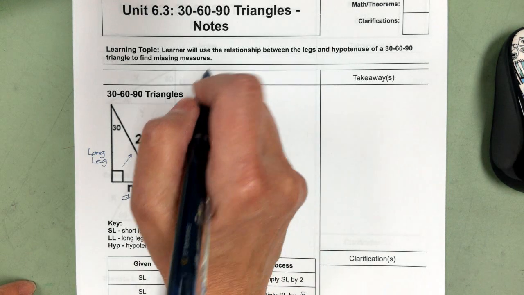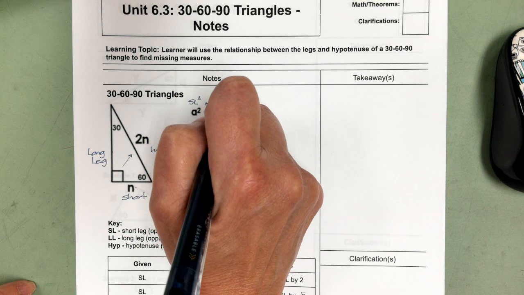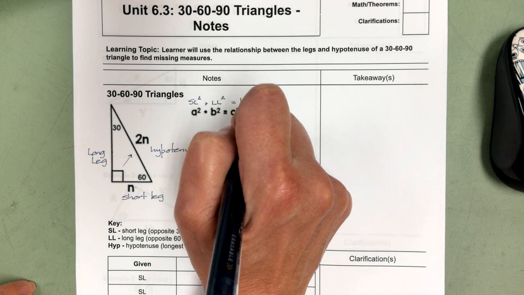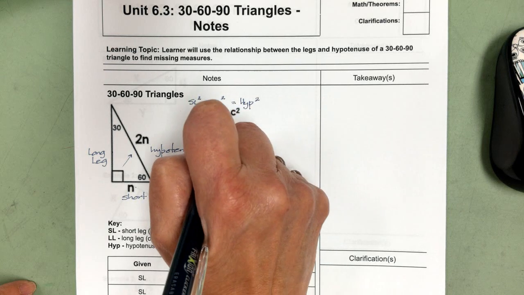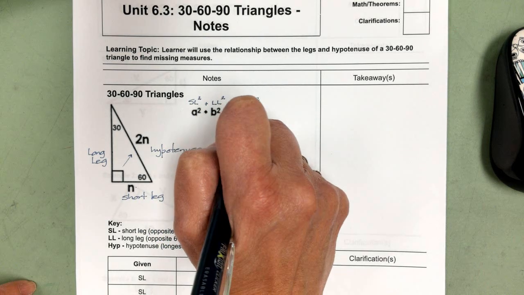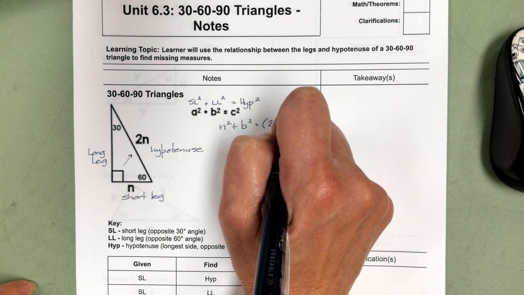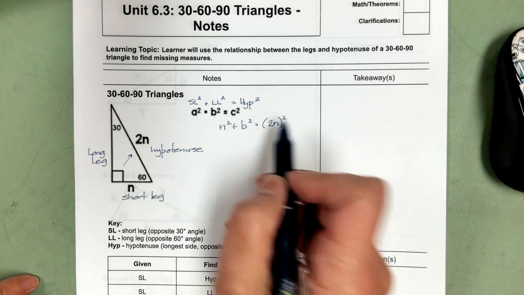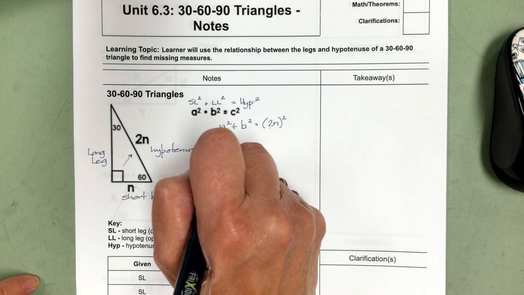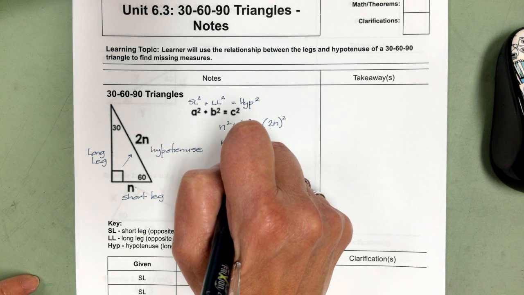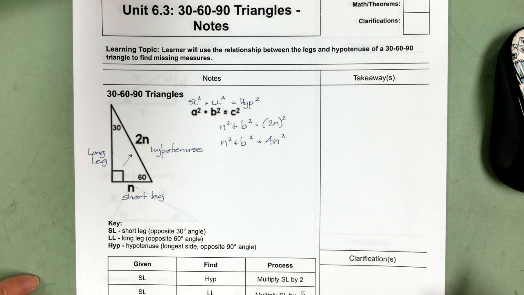So this could be short leg squared plus long leg squared equals hypotenuse squared. So in our diagram, our short leg is n. We don't know our long leg, and our hypotenuse is 2n. We're going to square that. When we remove the parentheses here, remember to square both the 2 and the n, so we now have n squared plus b squared equals 4n squared.